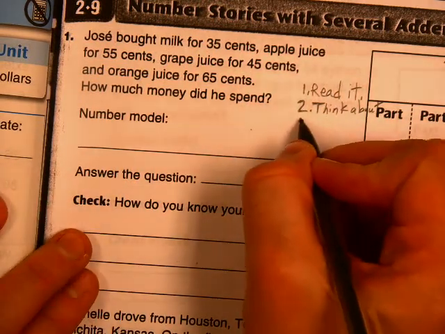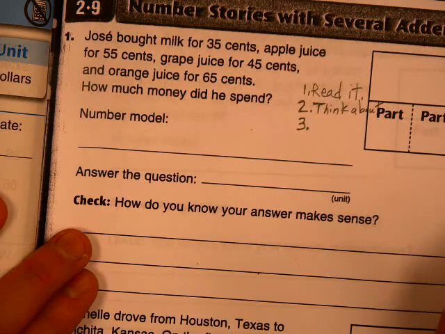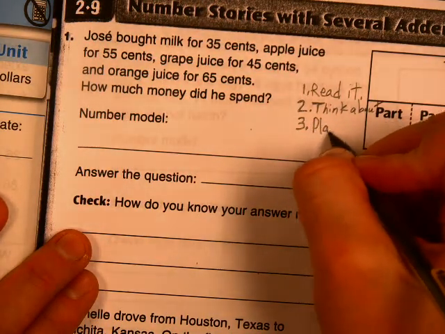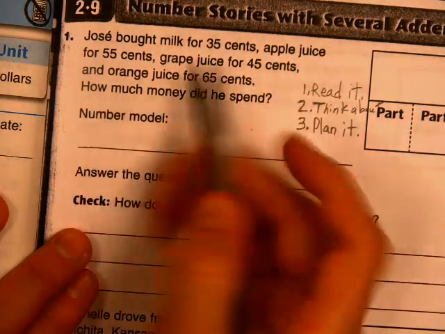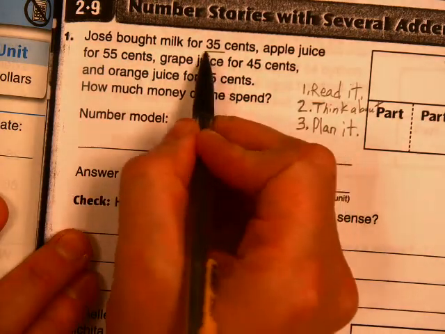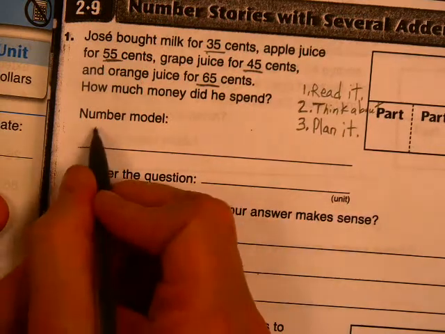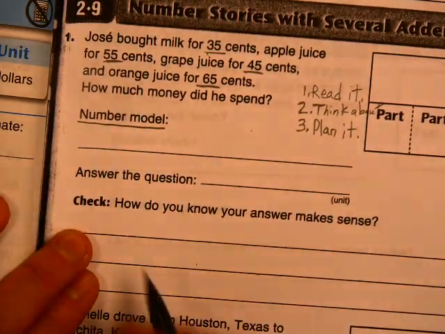How am I going to figure that out? What's my third step? I'm going to plan it out. Okay, I know that I've got to figure out how much money he spent all together. So I guess I have to add all these numbers up. That's a lot of numbers to add up, but I've got a line right here I can write my number model on. So I'm going to use my number model line to plan it.